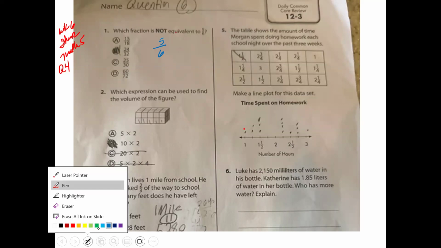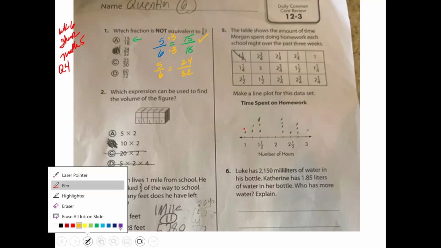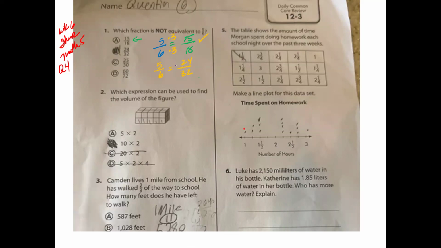Okay, so the strategy is that you ask yourself, is 5/6 equal? You start with the first one, 15 over 18. They have to be the same number, so it is equal to that. So that's good. Let's try it again. 5/6 equals 24 over 32. Well, can 5 times anything equal 32? It will not equal 32, would it? There's nothing you can times because 5 times 4 is 20. 5 times 5 is 25. Do you see how 24 is between that?